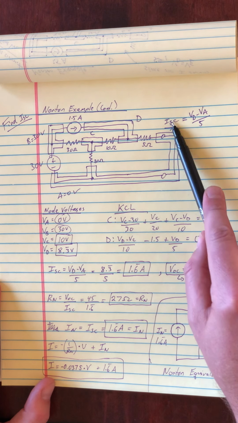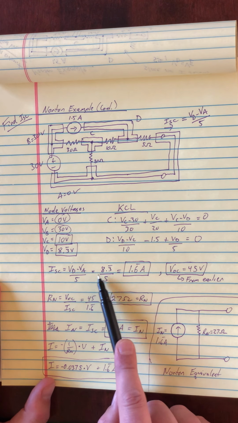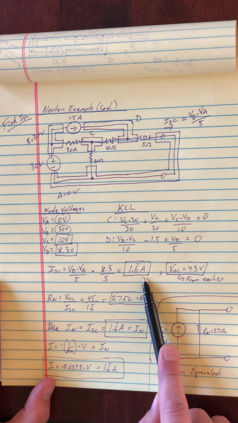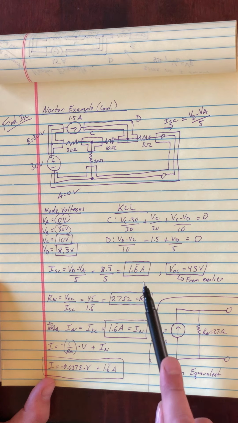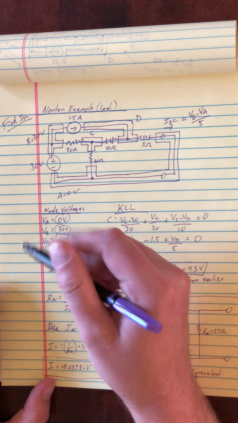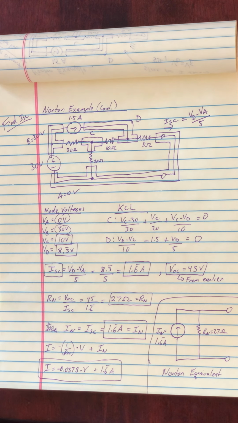So we want to find the short circuit current. From above, we have (VD minus VA) over 5. That's just 8.3 repeating over 5, which gives us 1.6 repeating amps. And so we know our short circuit current now, and we know our open circuit voltage. So we have everything we need to write our characteristic equation, or to find our values for the Norton equivalent.